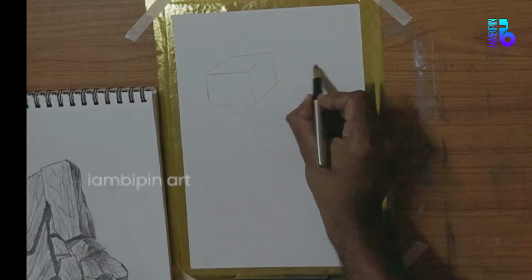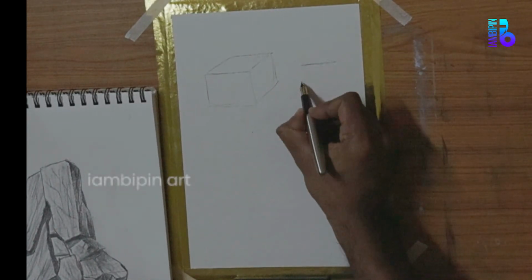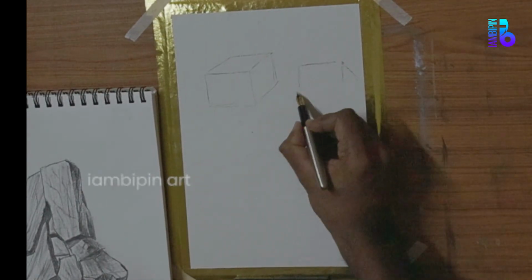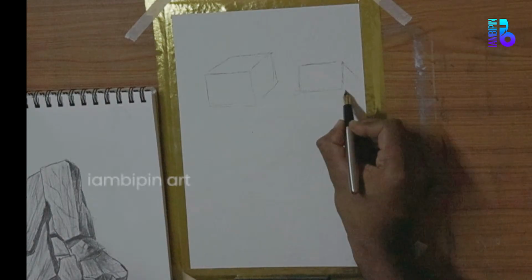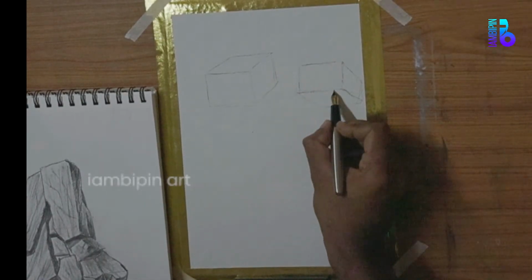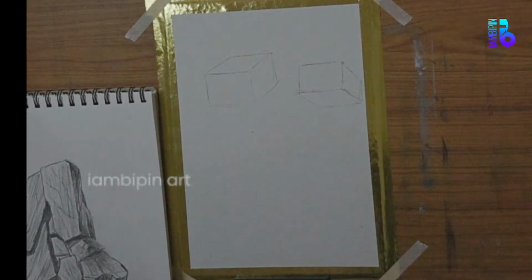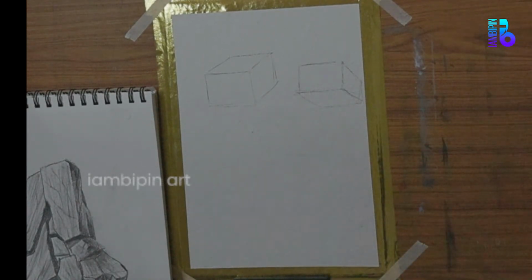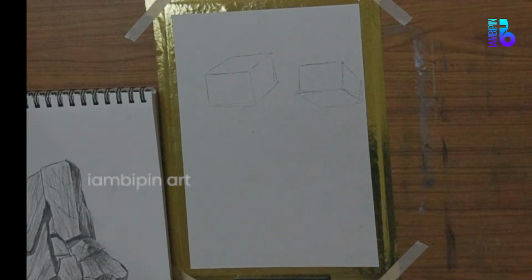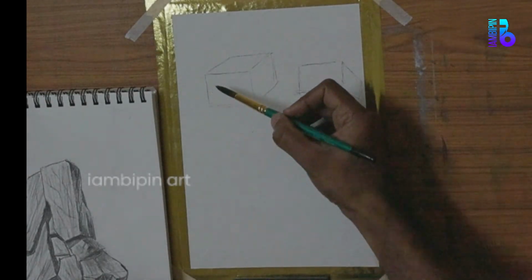Two rocks with different views. And for this rock, this part is inside the soil. So let me do it and then you will understand what I meant. I'm creating the rock.